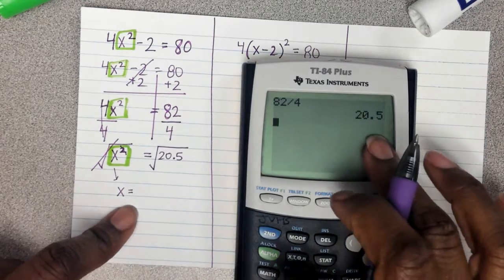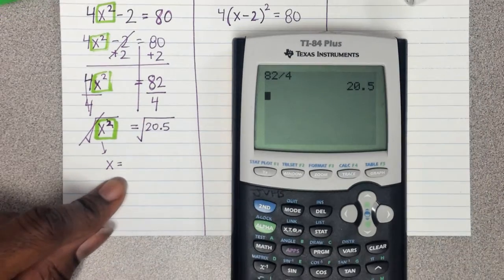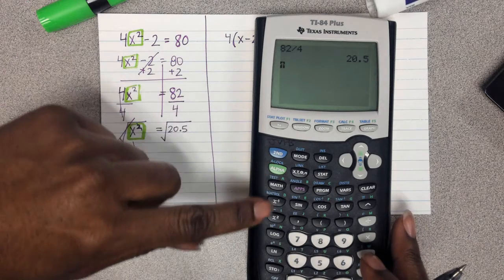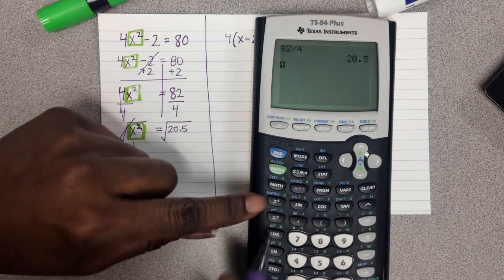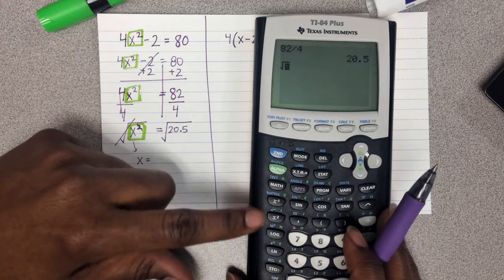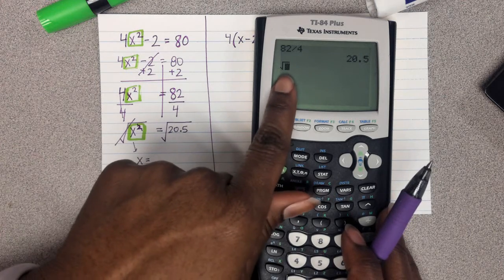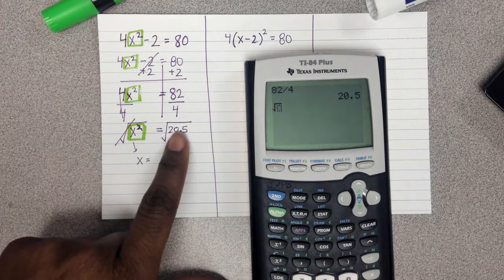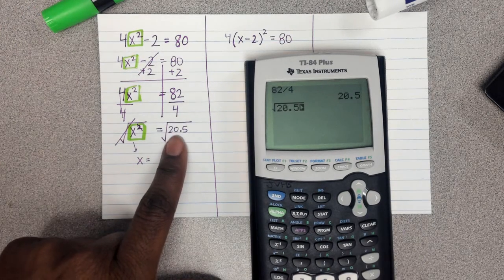Today we have our calculator, so let's talk about how to actually take the square root. If you press second, then go down to x squared, that's where our square root button comes from. It's right here. So press second, then x squared, and you'll see the square root pop up in your calculator. What am I taking the square root of? 20.5.